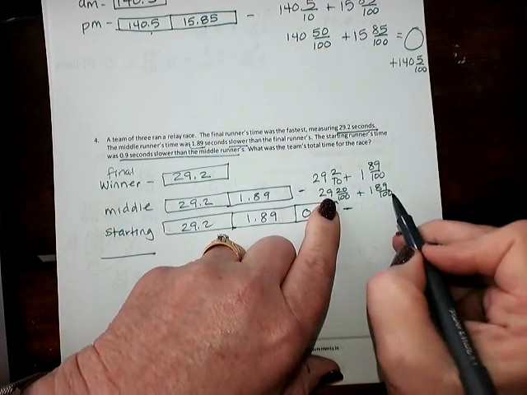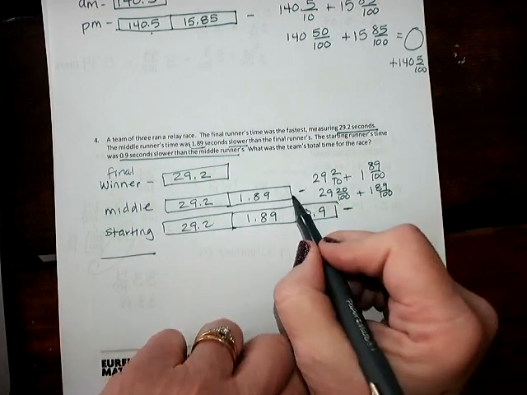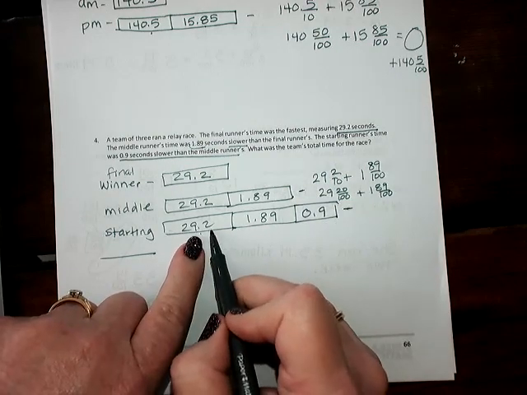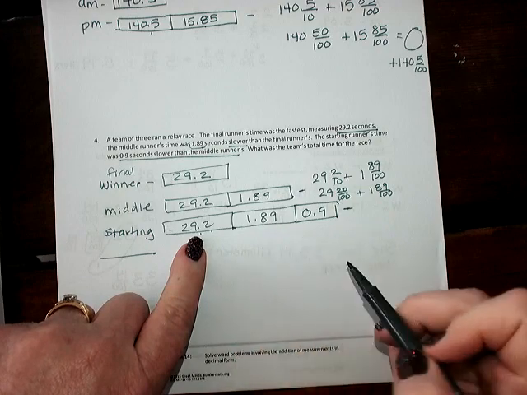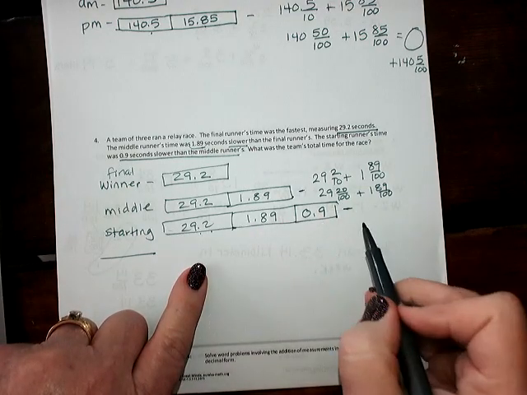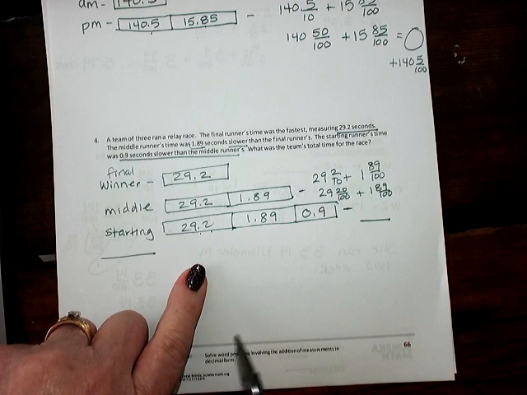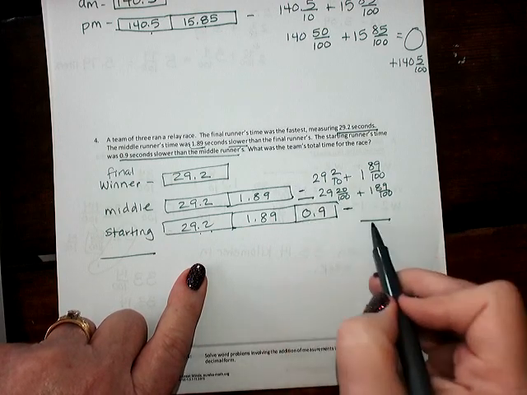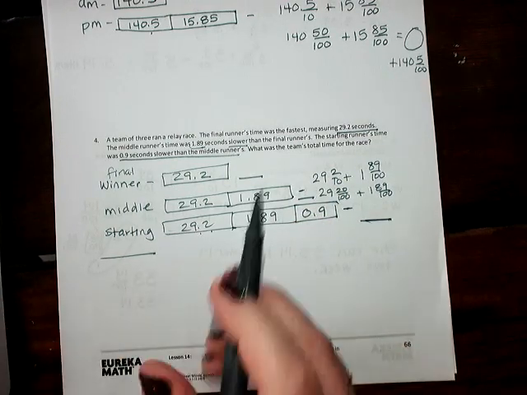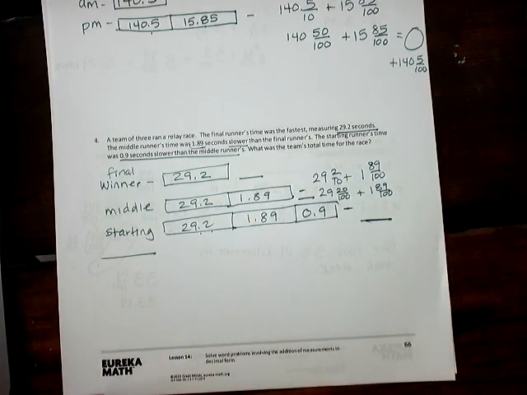So you're going to have to solve that to figure out what this one is. Then you're going to take 29 and 2/10, 1 and 89 hundredths, and 9/10, and add all 3 of those up to find out what this answer is. When you're finished, you'll take this answer, this answer, this answer, and add them all up to find out what it's going to be at the end.